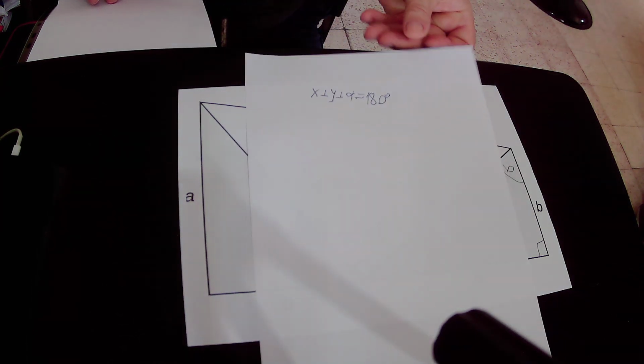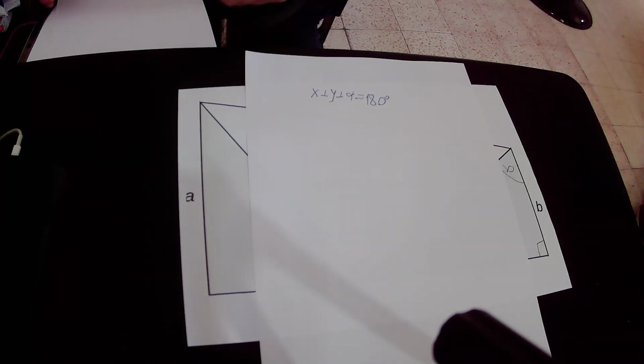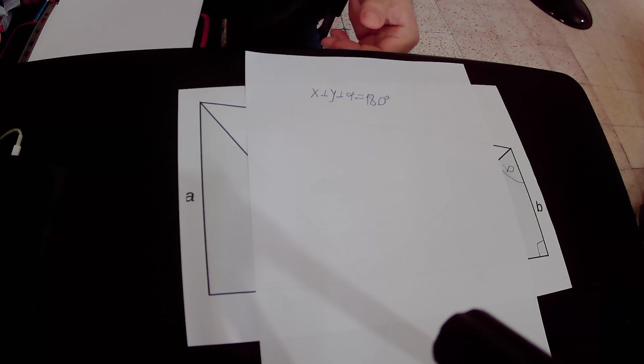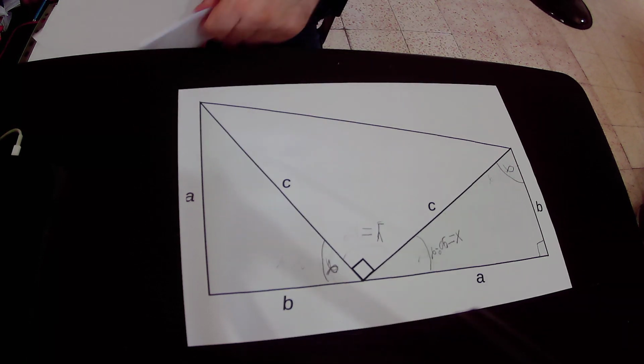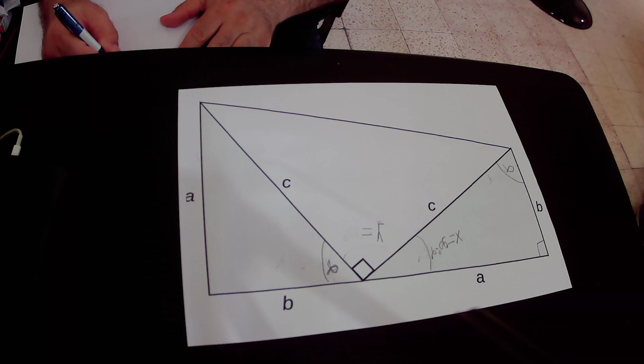As you can see here, x plus y plus alpha equals 180 degrees. But we know that x equals 90 minus alpha, so we can substitute x by 90 minus alpha.